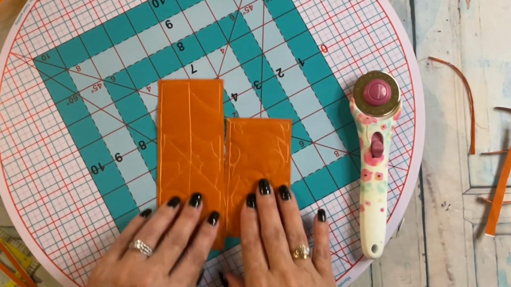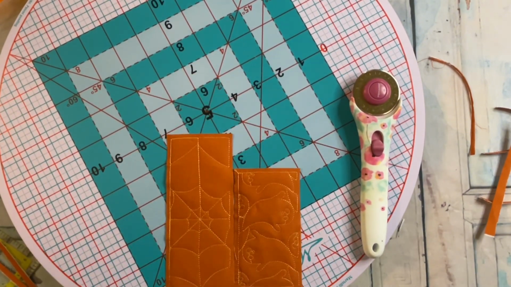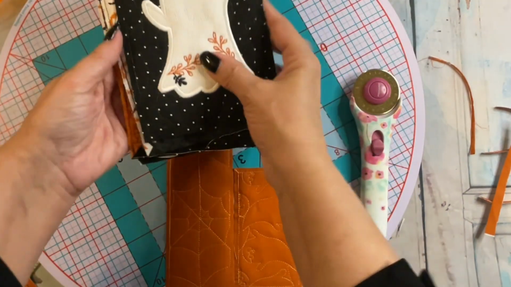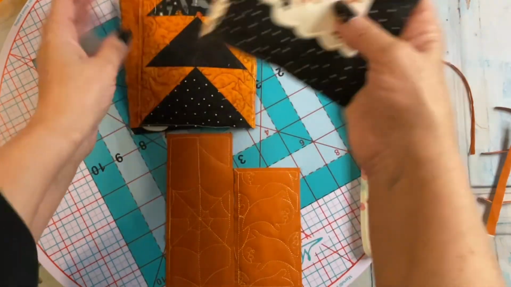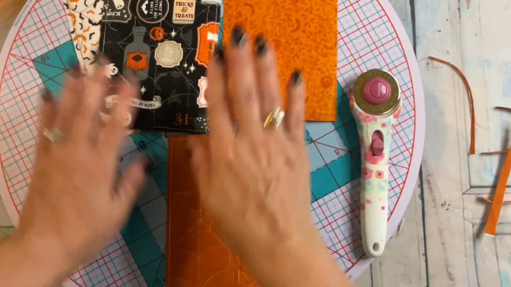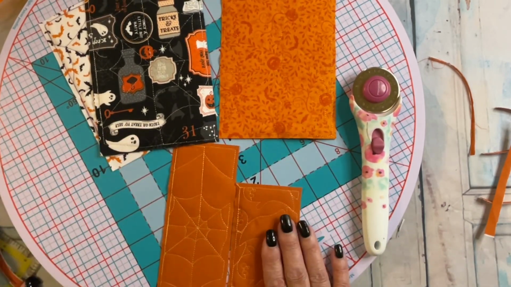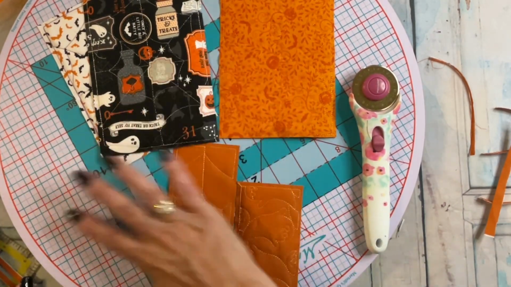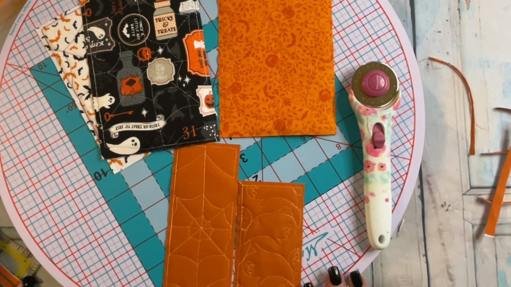So now those two are cut. And I have the rest of my blocks. These are the filler blocks. And remember, we're only going to be using one of these for section 1 that we're going to sew together, but I have all of the filler blocks for the quilt.